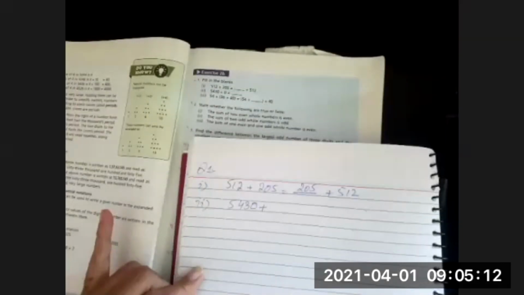Second blank, 1,400. Assalamualaikum, ma'am. What are you doing? Can you explain? Yes, ma'am. I have explained all the properties yesterday. Now we are going to do the exercise 2B. 512 plus 205 equals dash plus 512, commutative property.